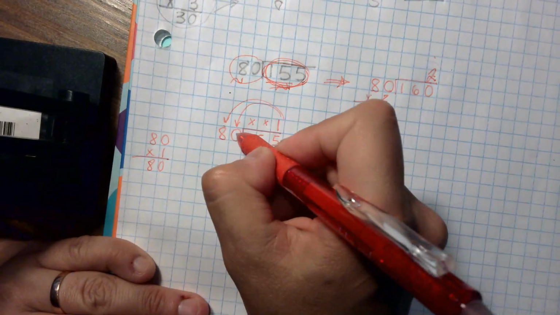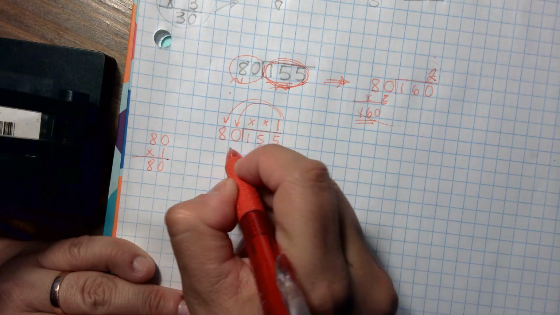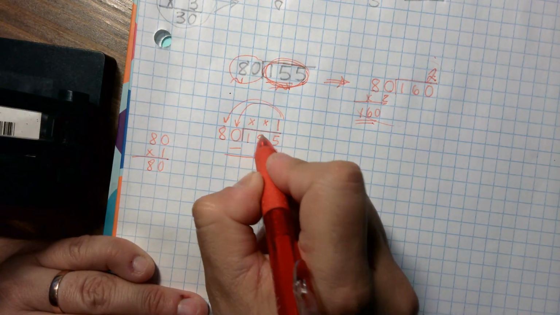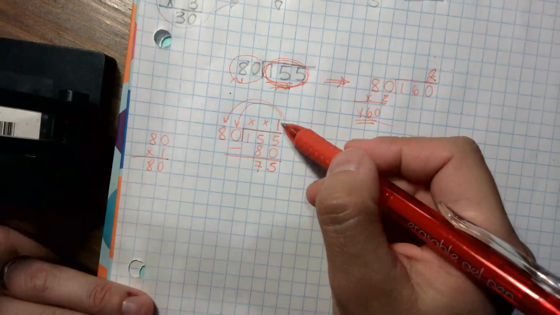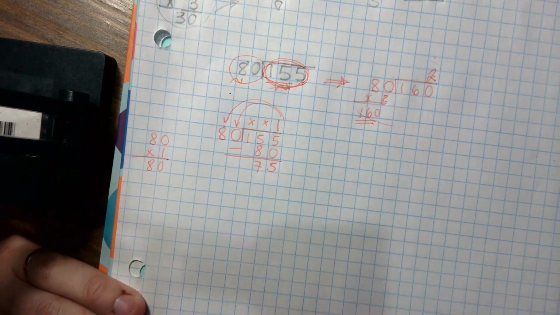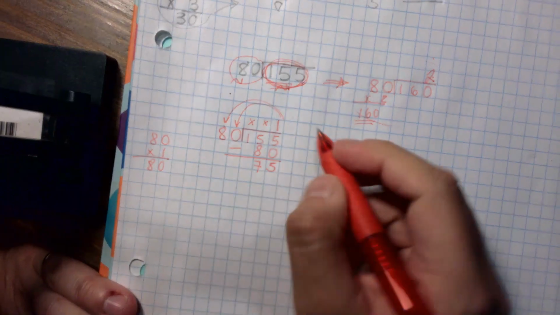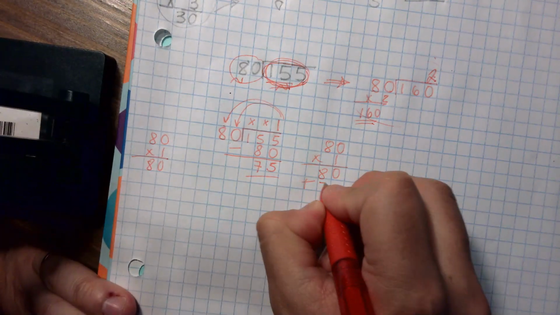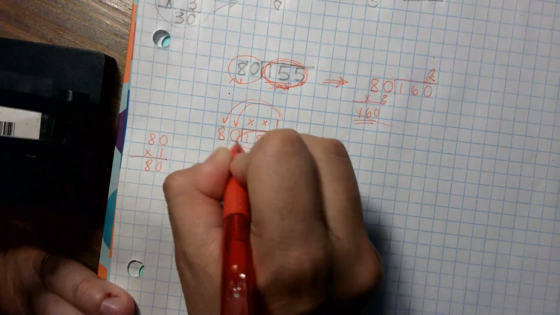So 1 times 0, 0. 1 times 8, 8. What comes next? I subtract. 5 minus 0, 5. 15 minus 8, 7. That's your answer. 1, remainder 75. Okay? How do I know I am correct? Well, because I can multiply 80 times 1 plus the remainder, and it's going to give me the same number.